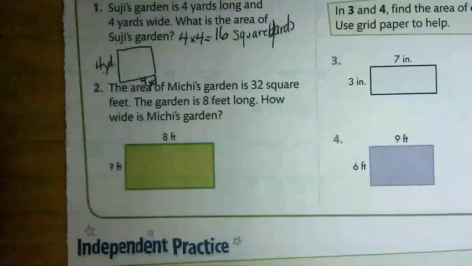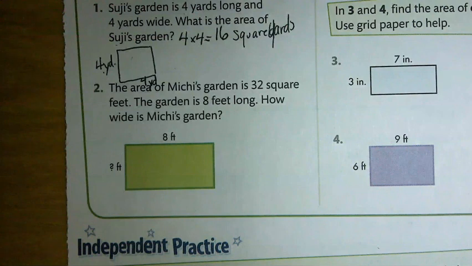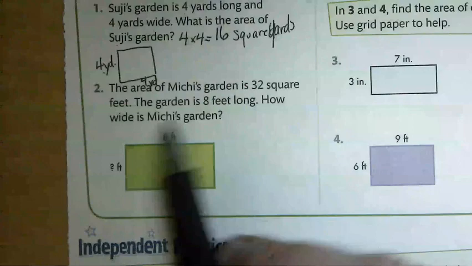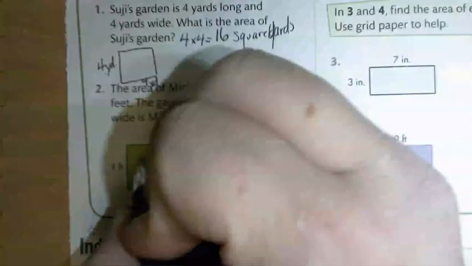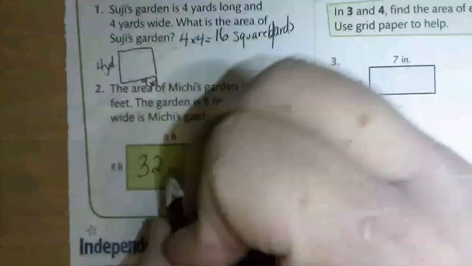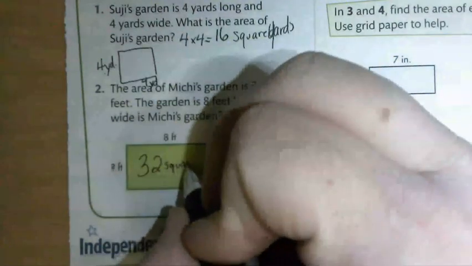I'm going to come down here to number 2. And number 2 says the area of Michi's garden is 32 square feet. The garden is 8 feet long. How wide is Michi's garden? Well, if it's 32 square feet, that's the inside, right? So 32 square feet.